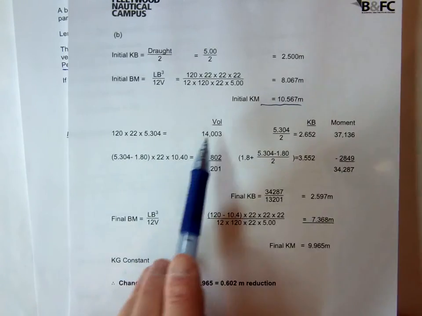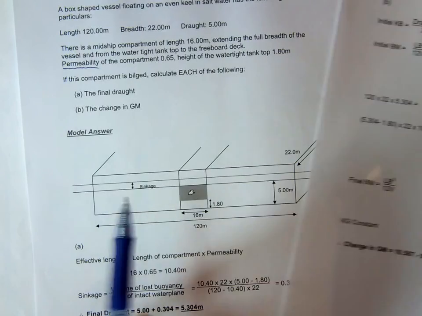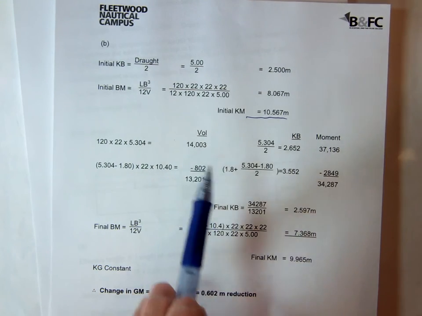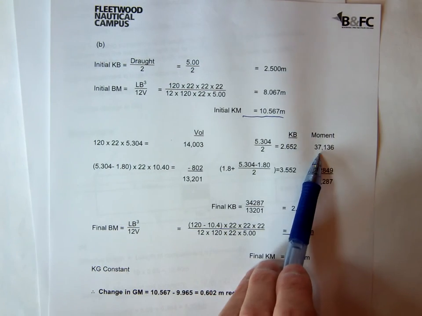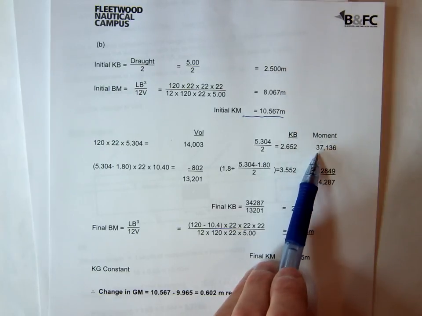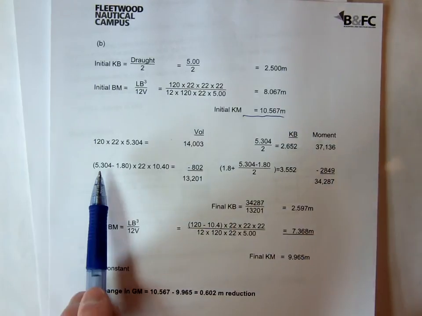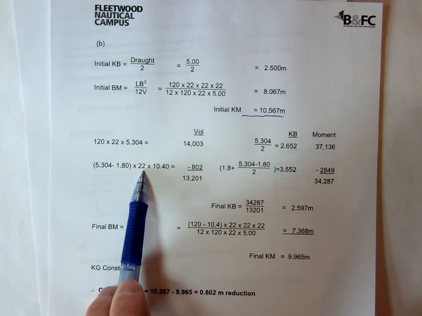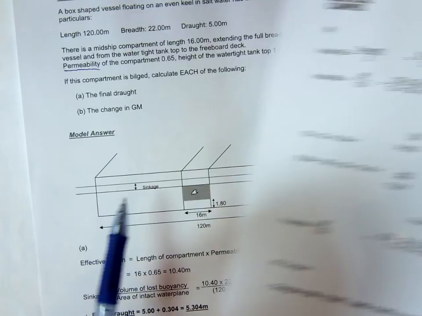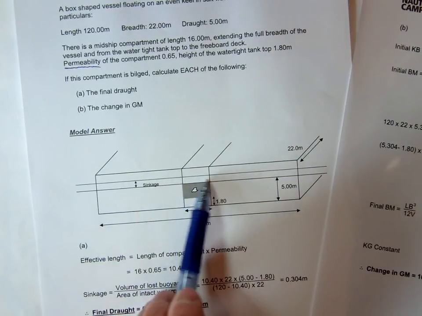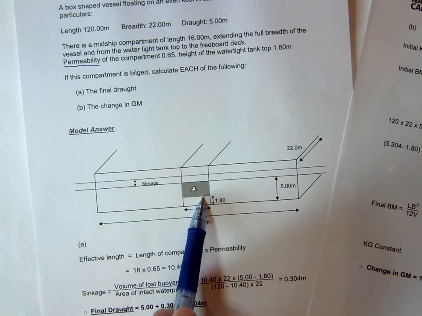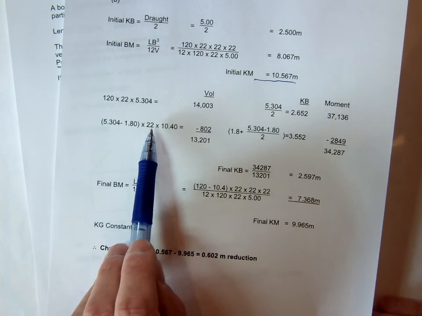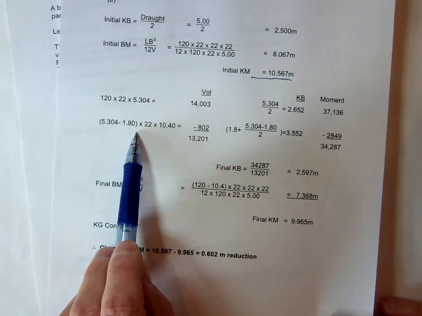The KB, well, we've got a volume of 120 by 22 times the new draft, 5.304. So 120 by 22 times 5.304 multiplied by half the KB will give us these moments, and then we have to subtract from that the bilged compartment. Now the bilged compartment will be 10.4, obviously the length, breadth of 22, and the depth is going to be 5.304 minus the 1.8. So the new draft is 5.304. We must subtract the 1.8 from that to get this bilged value, the volume. So length, breadth, and then the actual depth.